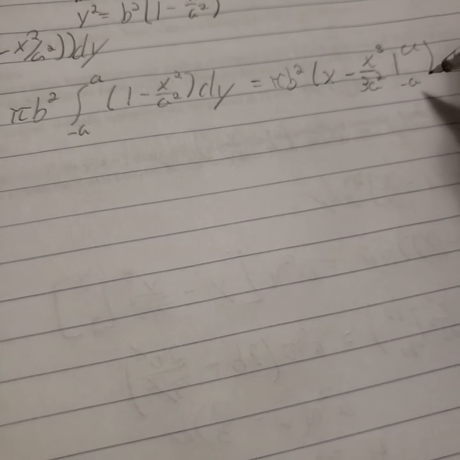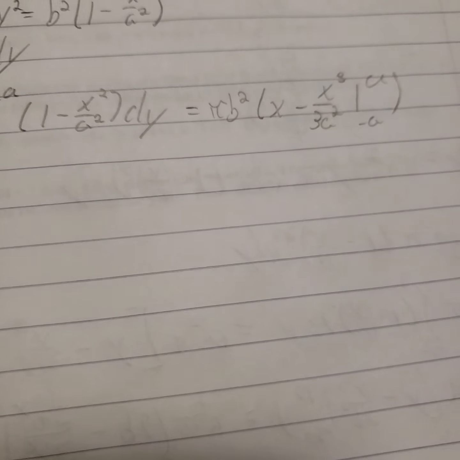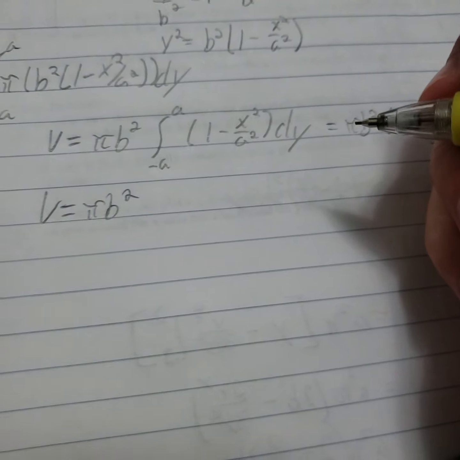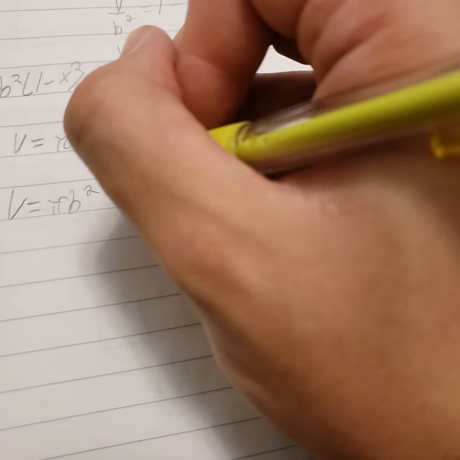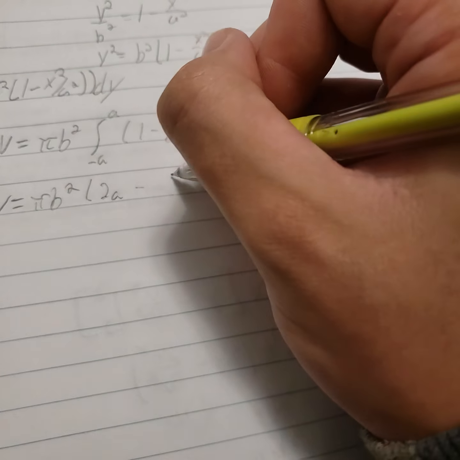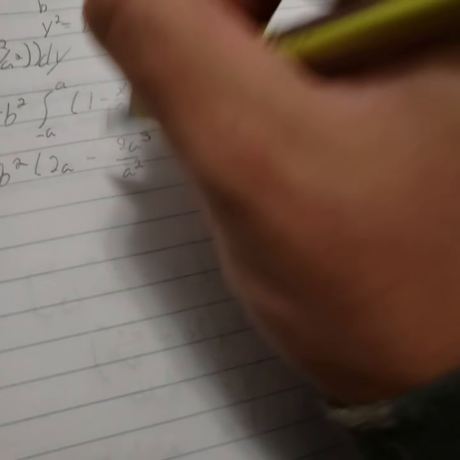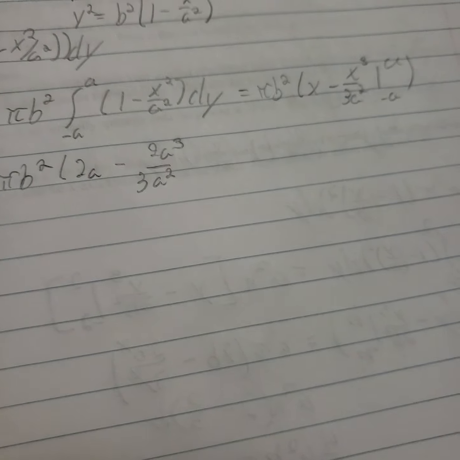And just like last time, you'll get a minus -a in each of the x's, and you get 2a. So V equals pi b squared times 2a minus 2a cubed over 3a squared, sorry.